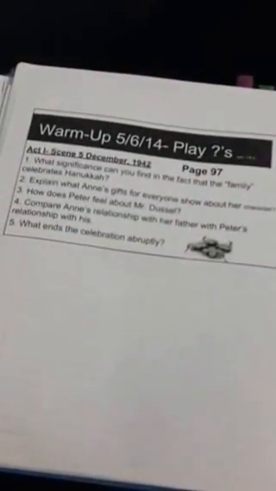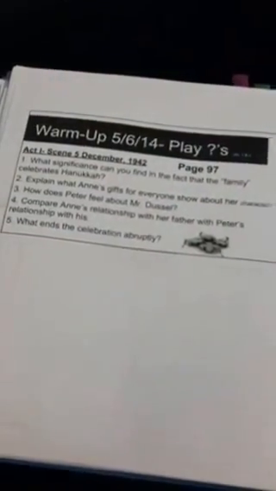On page 97 is a play questions, and on 98 is your group's outline for the genocide. Again, you need to print that part out. 99 is a warm-up and quick write. And on page 100 is the iMovie Genocide documentary questions.